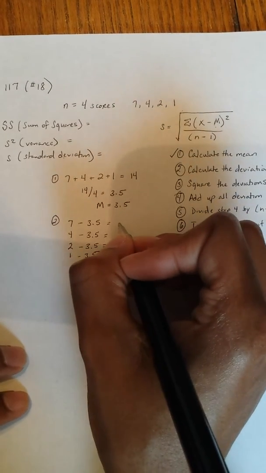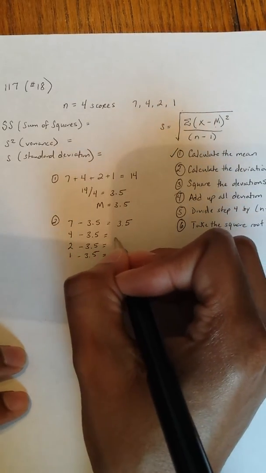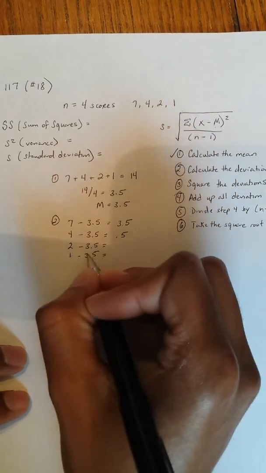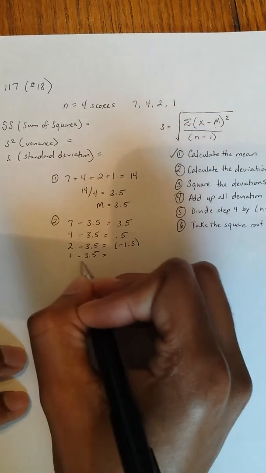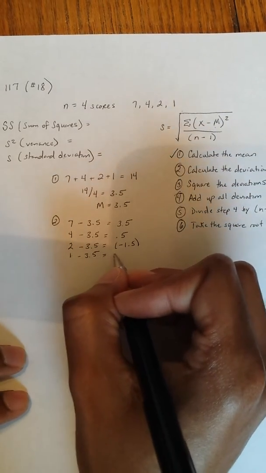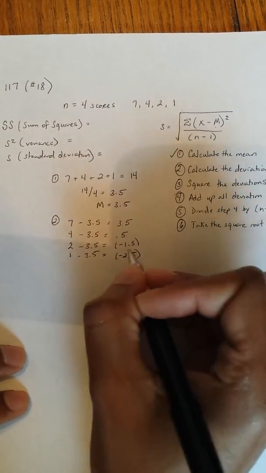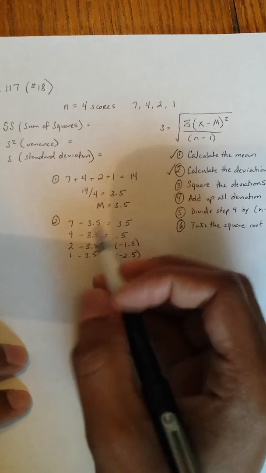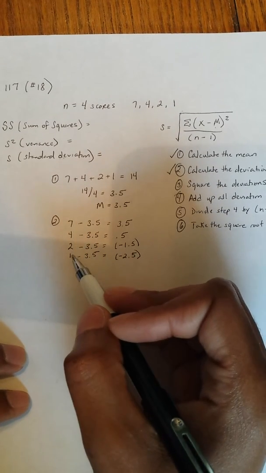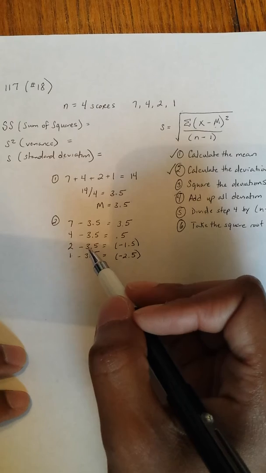So 7 minus 3.5 will give us 3.5. 4 minus 3.5 will give us 0.5. 2 minus 3.5 will give us negative 1.5. And 1 minus 3.5 will give us negative 2.5. So what we just did, we calculated the deviations. We found out how far each of these raw scores is from the sample mean. Okay, but what we ultimately want is the average distance that all of these scores are from the sample mean.